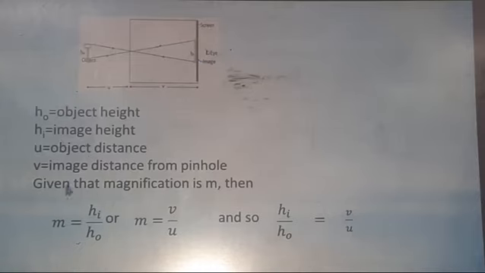Therefore, mathematically, magnification is equal to HI all over H0, and also we can say magnification is equal to V all over U. Therefore, we can combine the two by saying magnification is equal to HI all over H0, which is equal to V all over U.